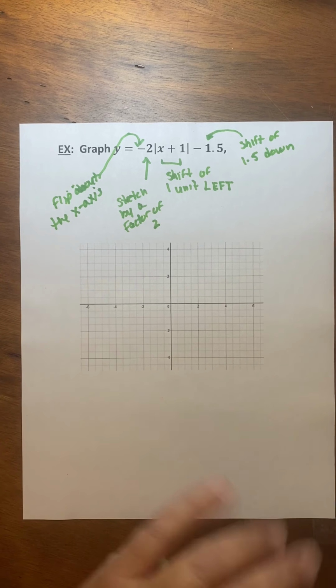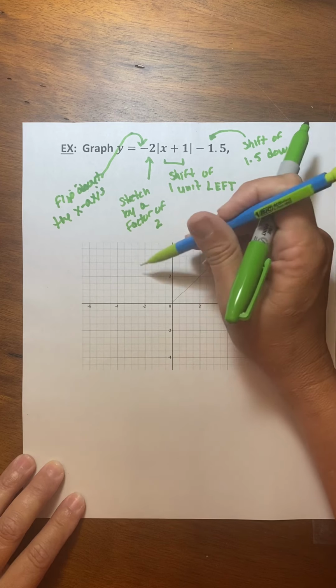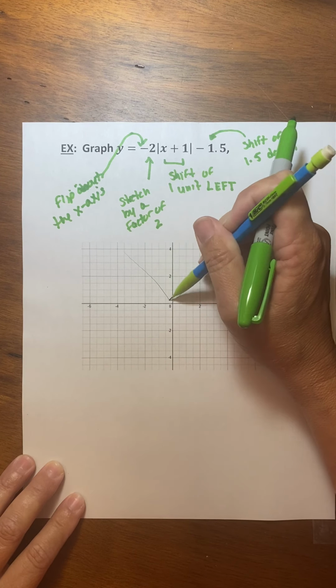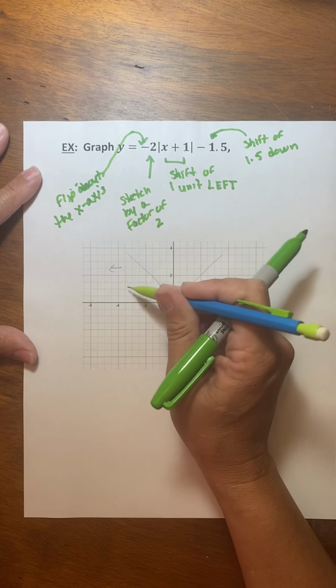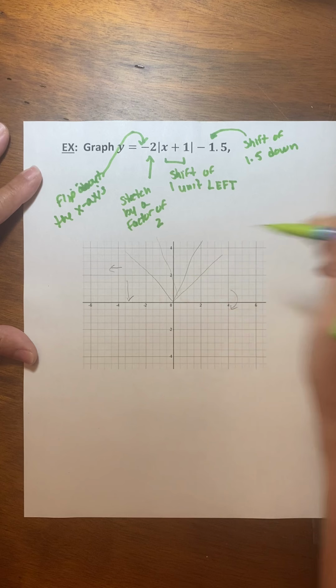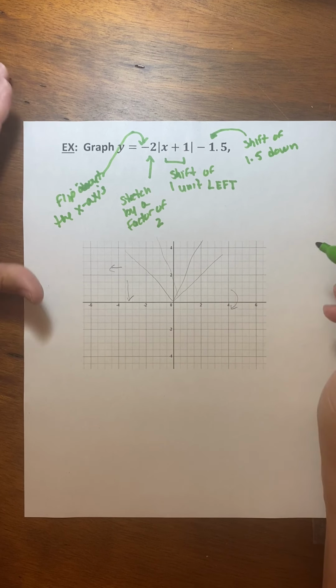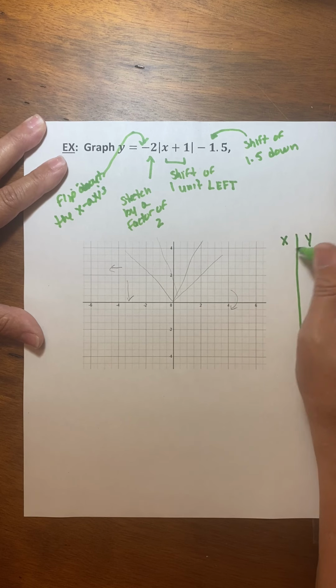I'm going to expect my absolute value function, which looks like this. Doing it lightly with pencil. All right. We're going to move it this way. We're going to move it this way. We're going to flip it, and we're going to stretch it. So let's just plot a few points. Let's see where that gets us.